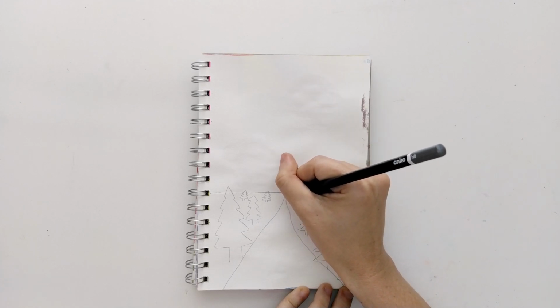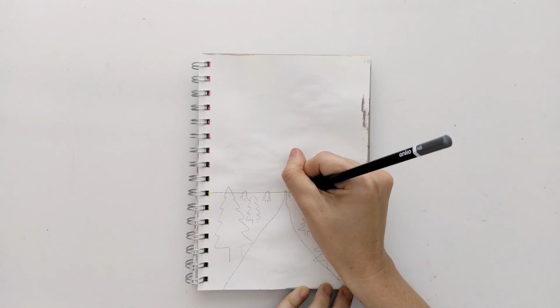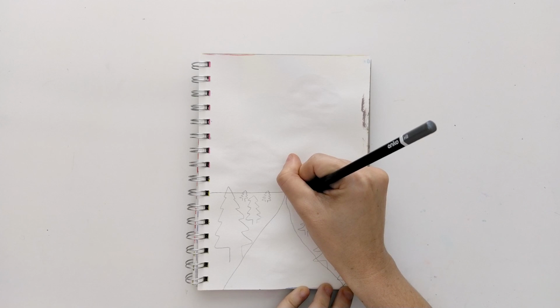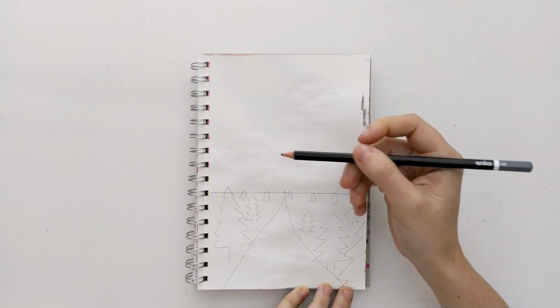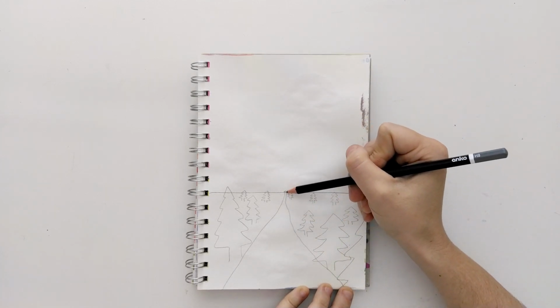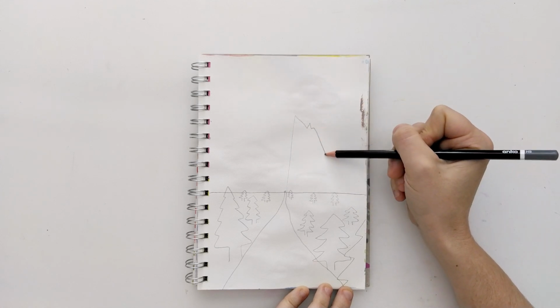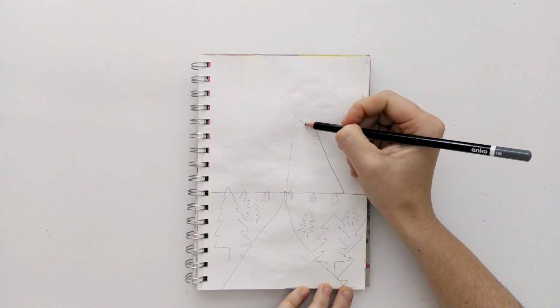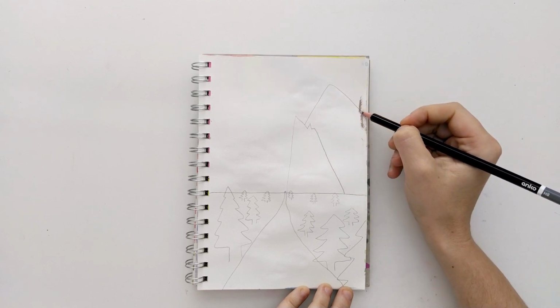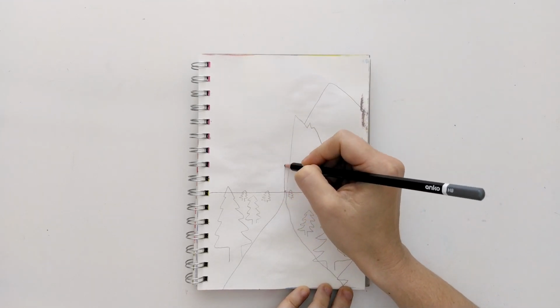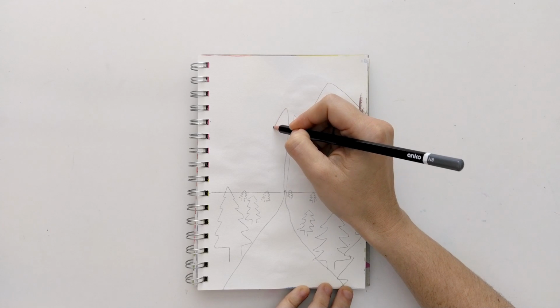I'm now going to be drawing my mountains. And I want it to look like the road actually cuts through the center of the mountains, because this reminds me of something that I saw on a holiday once. My mountains are also going to be quite tall and spiky, and I'm going to have them overlapping. So you'll notice that the mountains sit in front of each other.